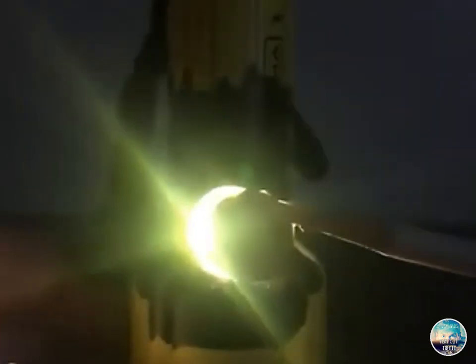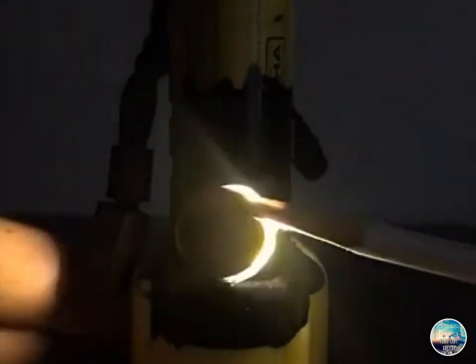Now let's see how the eclipse works with the moon passing right underneath the sun. And there you have your corona. Imagine that. Now, didn't that look identical to the 2017 eclipse?